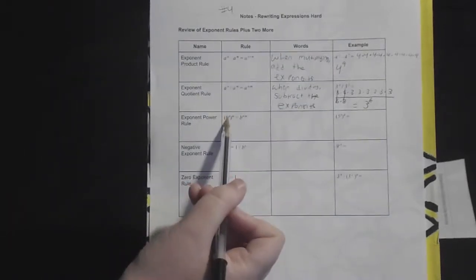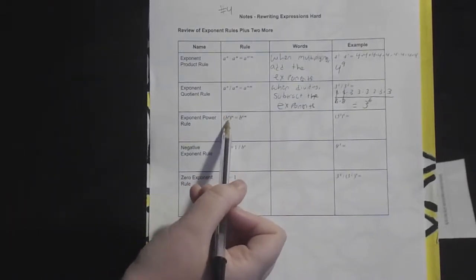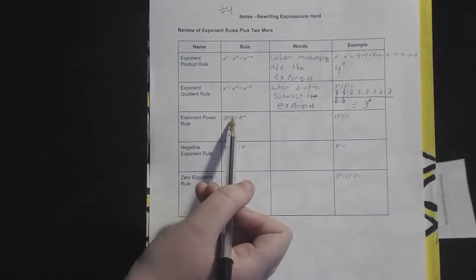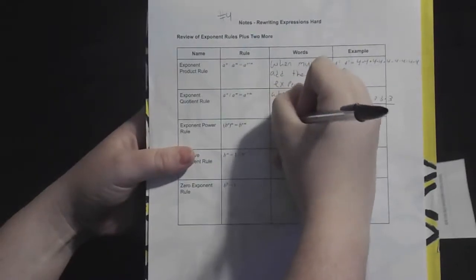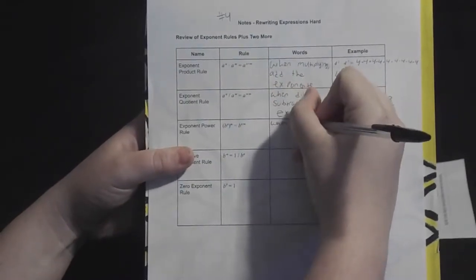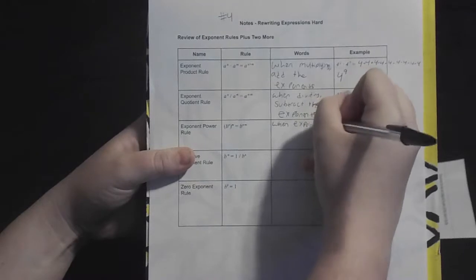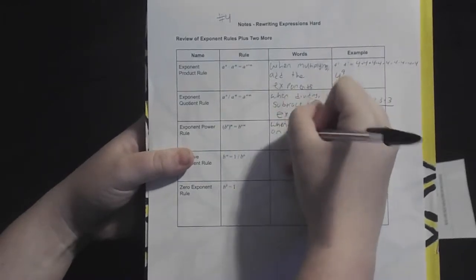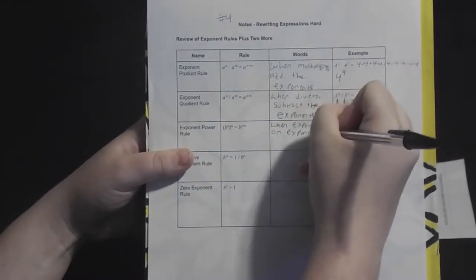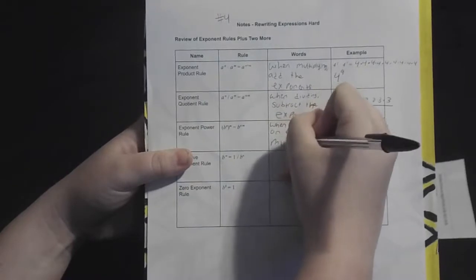Next is the exponent power rule. That just means an exponent on top of an exponent. For example, if you have b to the power of n, and the whole thing's in a parentheses getting raised to the power of m, you end up multiplying your two exponents. So in words, it's when exponent on exponent, multiply them.